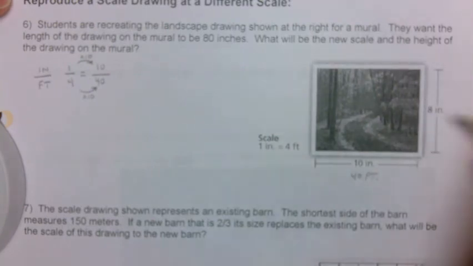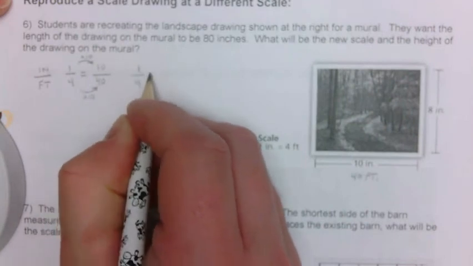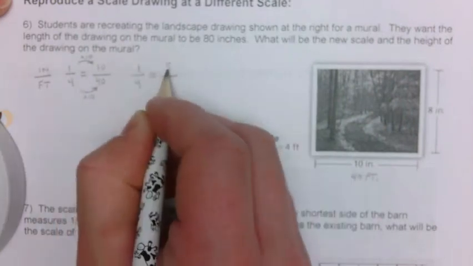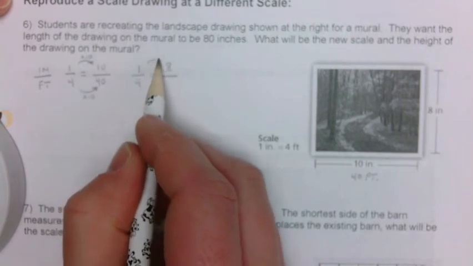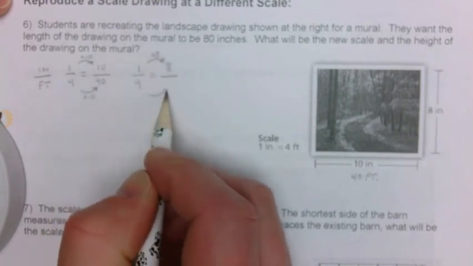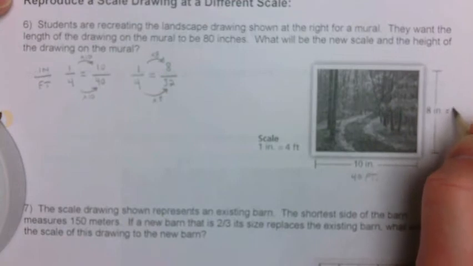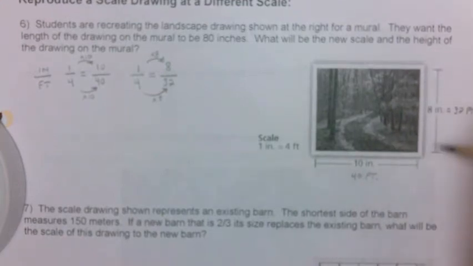We need to do the same thing with the height. So again, 1 inch corresponds to 4 feet. The height is 8 inches. To go from 1 inch to 8 inches, you multiply by 8. Do the same thing in your denominator. 4 times 8 gives us 32. Again, that's the number of feet. So this is a 32-foot high segment right here in real life.